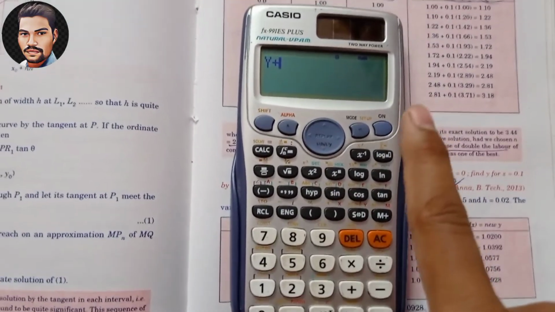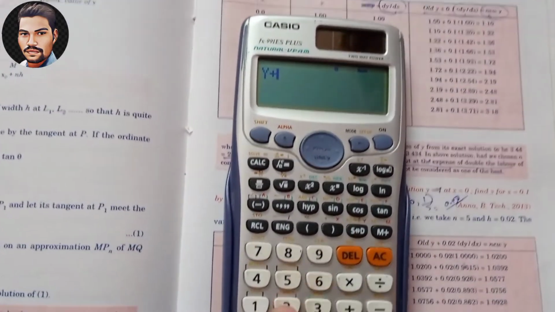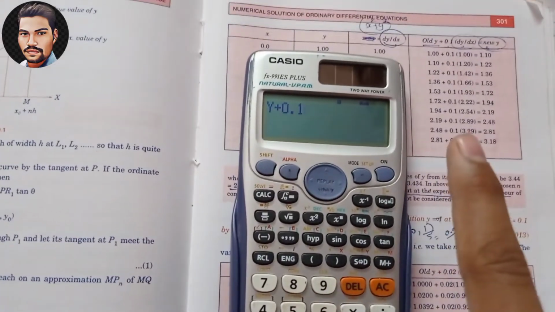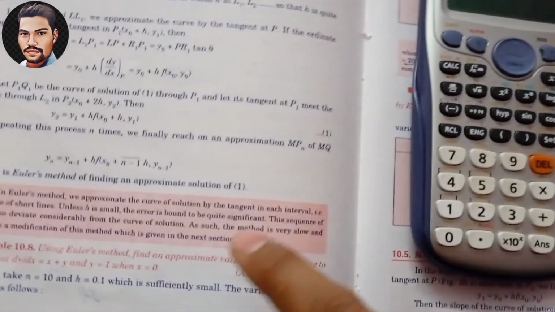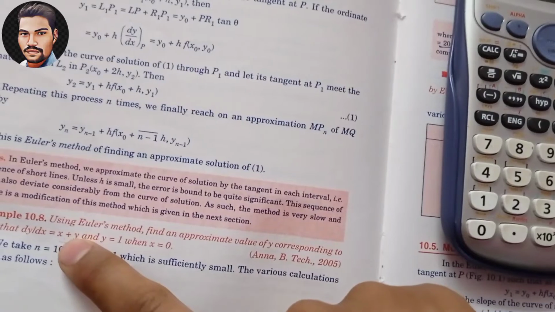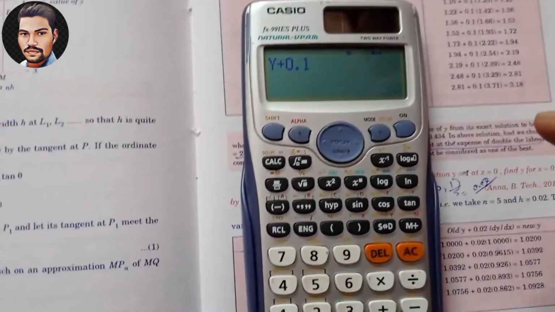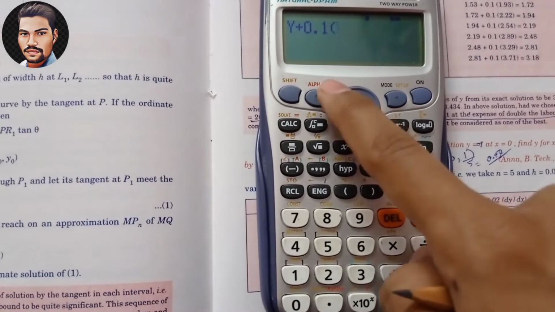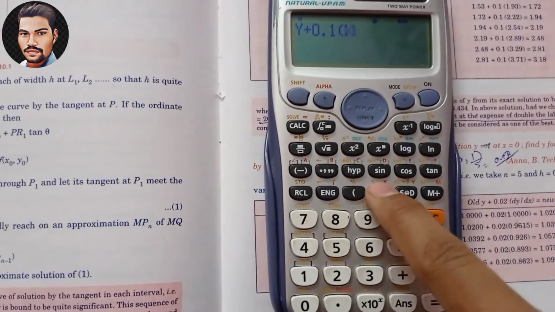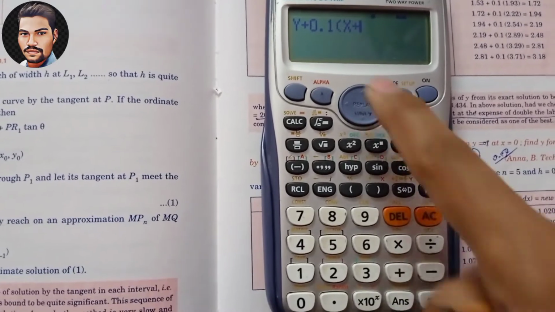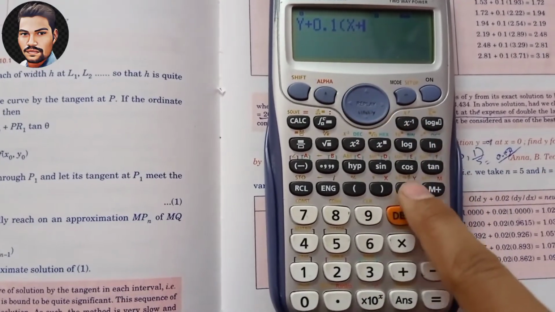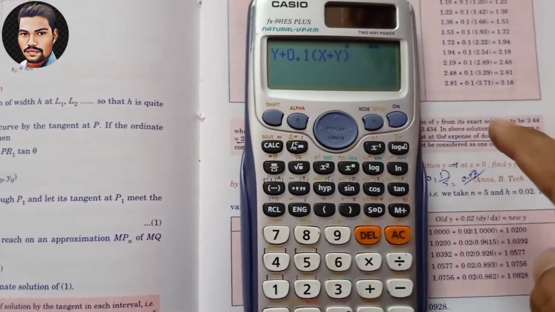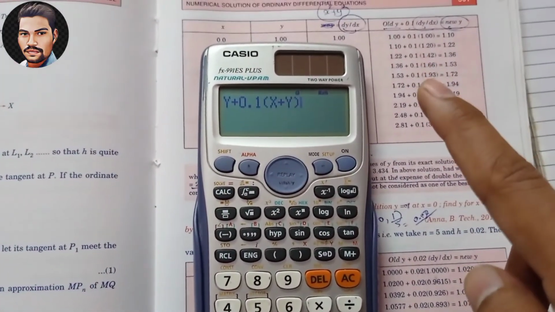Then there is 0.1, that is the value of h, so put that in. Thereafter there is dy by dx, which is x plus y. So after giving the bracket, put alpha x, then a plus sign, then alpha y, and complete the bracket. Now you have completely put in the formula.